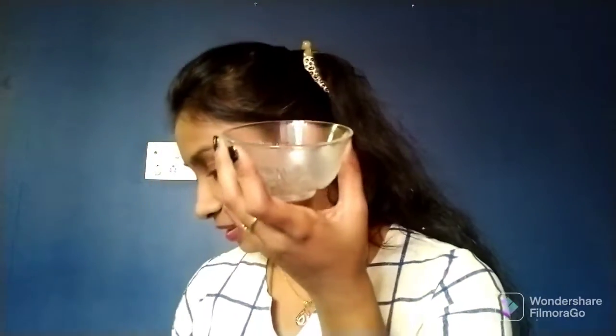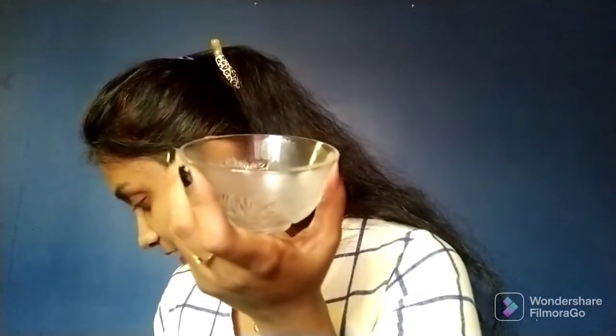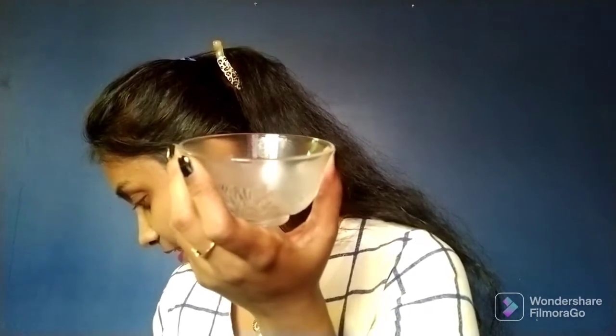First, I will take an empty beaker like this. In this I will take a little turmeric solution. To this turmeric solution, I am squeezing a few drops of citric acid, a few drops of lemon juice.